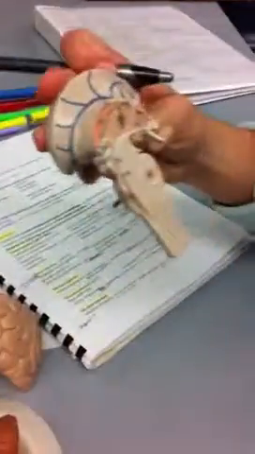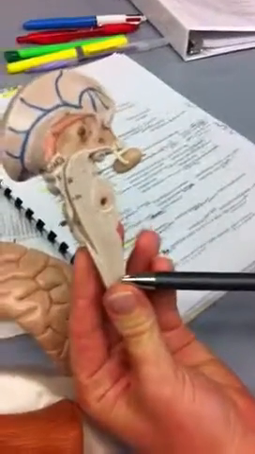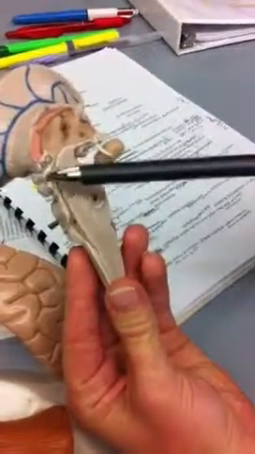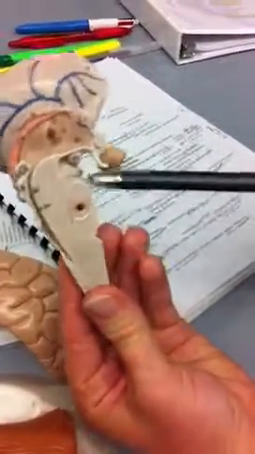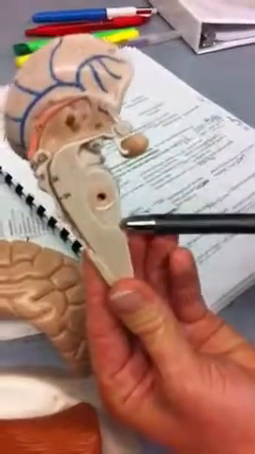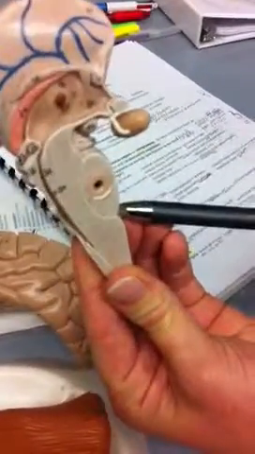Let's put that back together for reference. Oh, God. Let's just go down from here, because that's all we need. Then going down from the corpora quadrigemina, past the cerebral aqueduct, this bulging portion is the belly of the seahorse. That is the pons, number 36, the bulging portion.